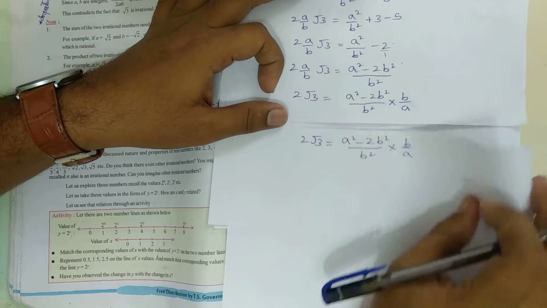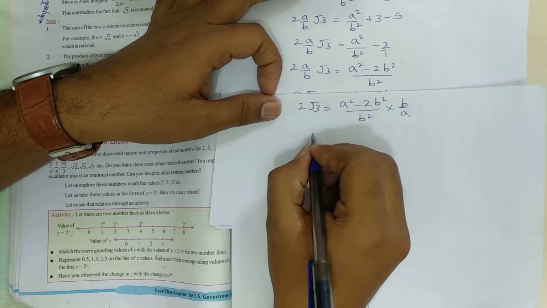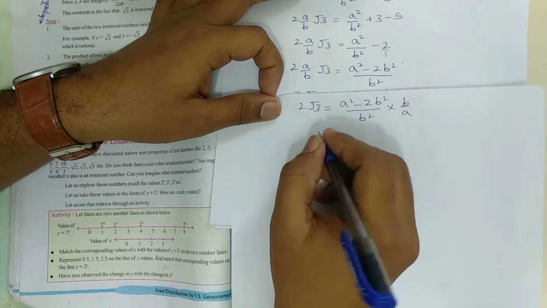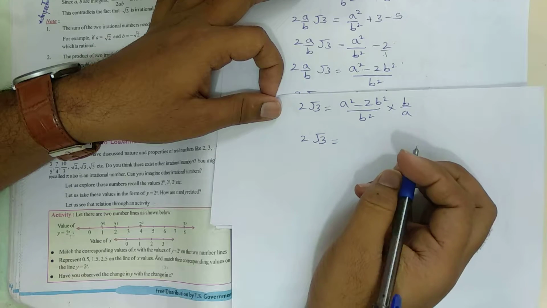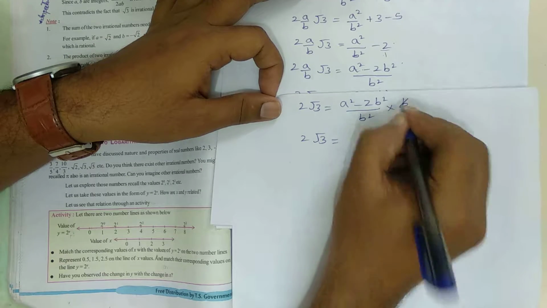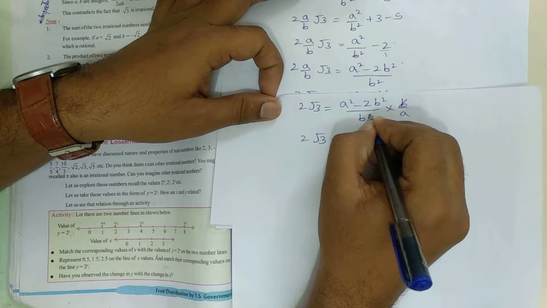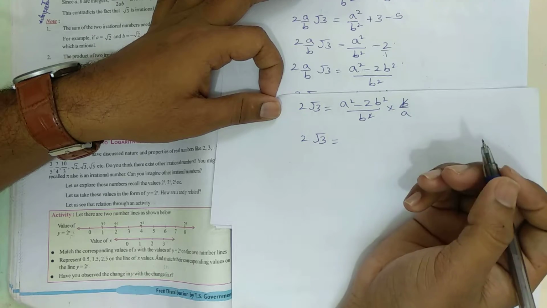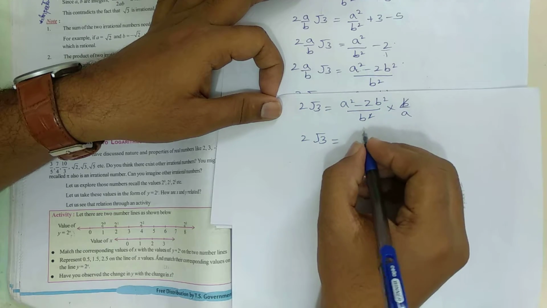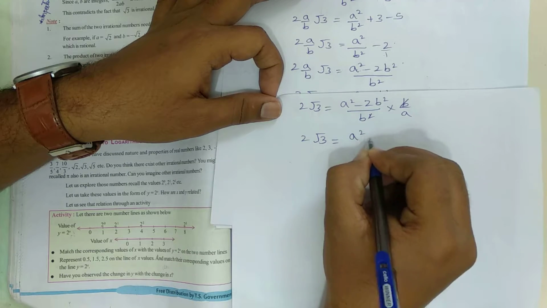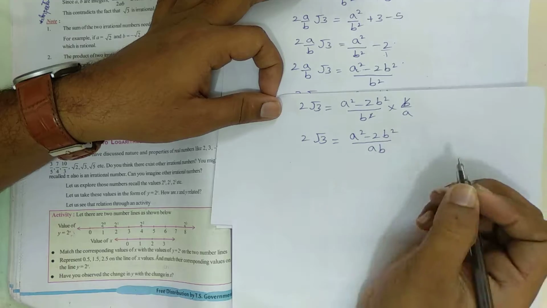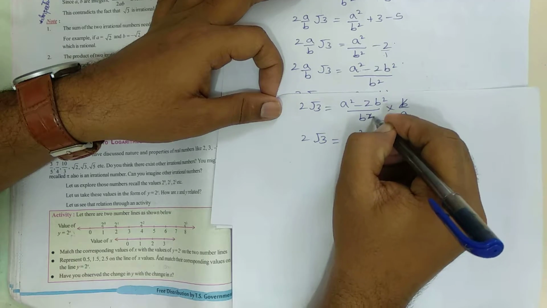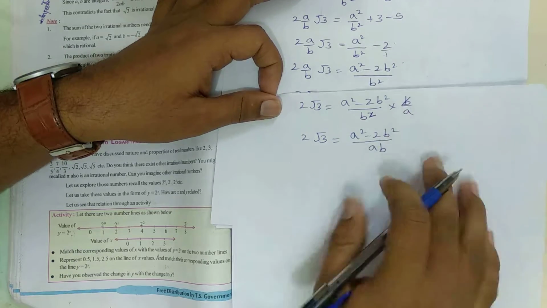Okay, so I will send this 2√3 to the other side. This b will get cancelled with one b, so only one b is left here. So it will become (a² − 2b²)/ab, because this was b², so this b and that b will be cancelled.